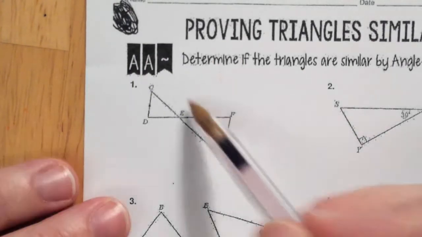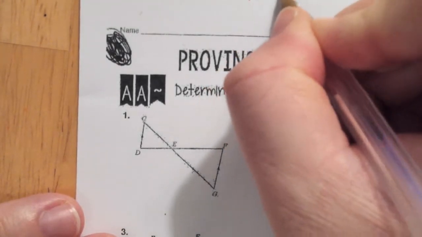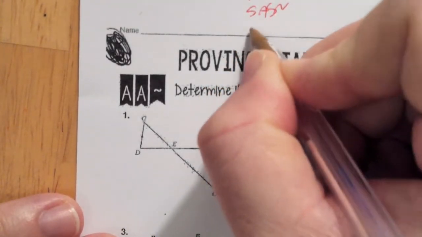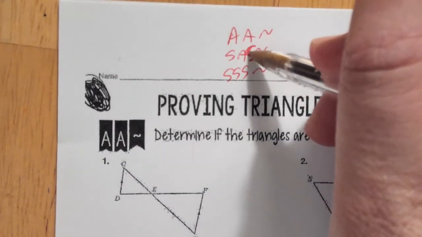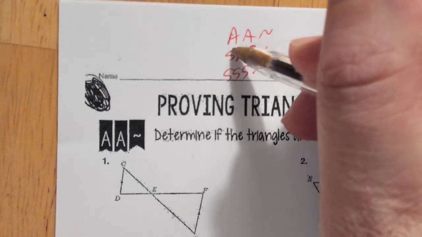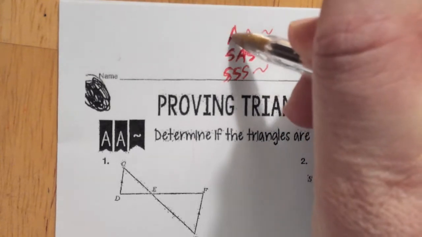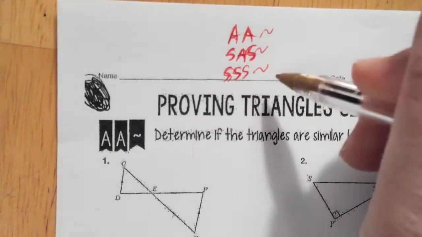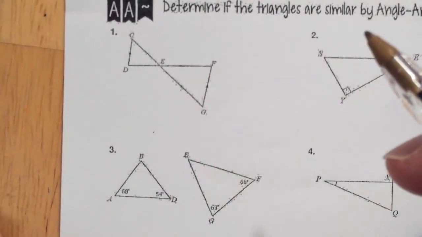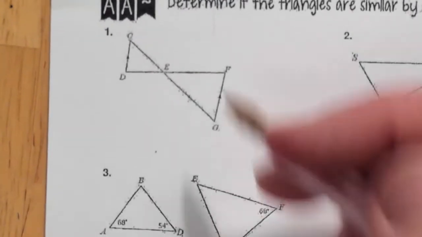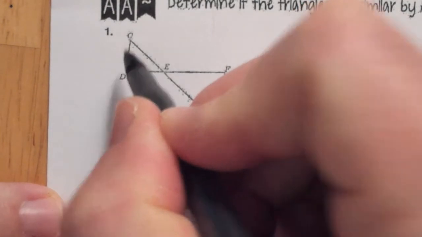Are there any sides here? There are none, so we have AA similarity, SAS similarity, and SSS similarity. Those are the three types. Think about how many sides they gave us. If they didn't give us any sides, it's pretty easy to say that we're going to try AA similarity. Now you see how they have parallel sides right here. I'll just darken this. There are these arrows right here.